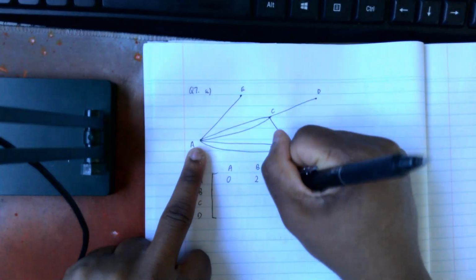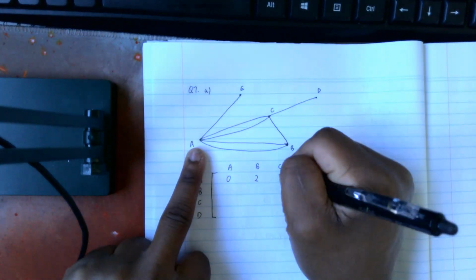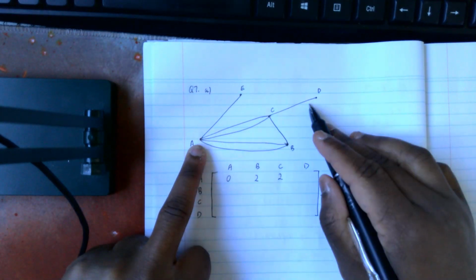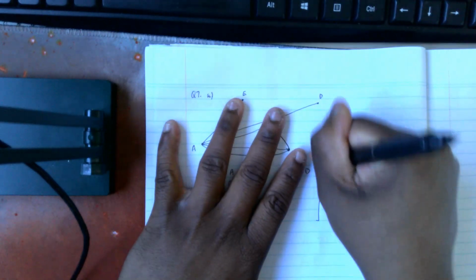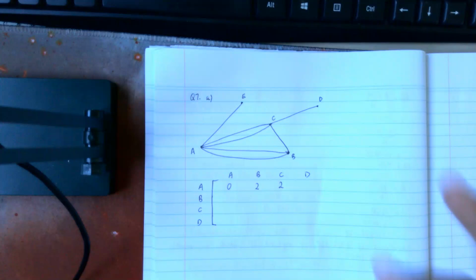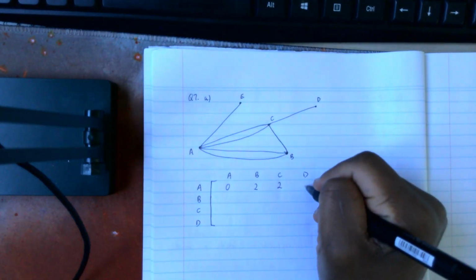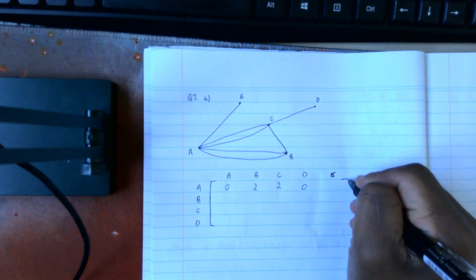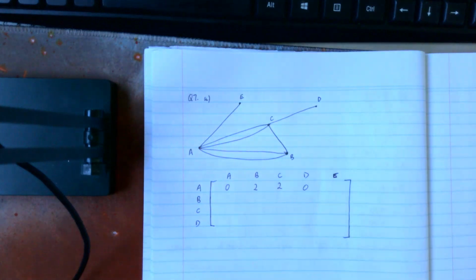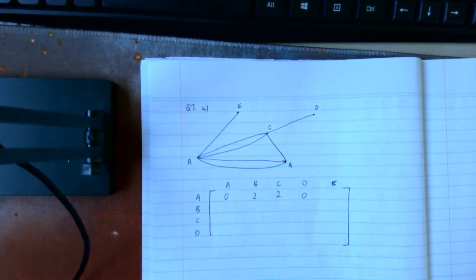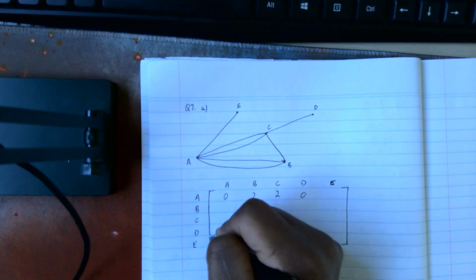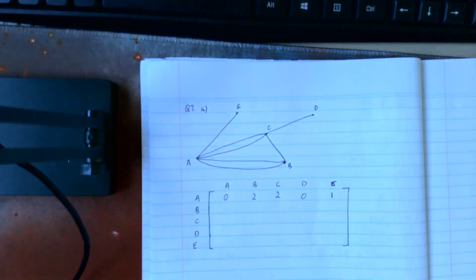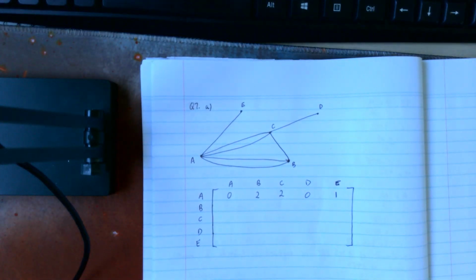And then A to D, there is no direct path that you can go from A to D, so that's a 0. I just realized that we need E, so I'm going to put that in, and then A to E there is 1 path, so that's your first row.